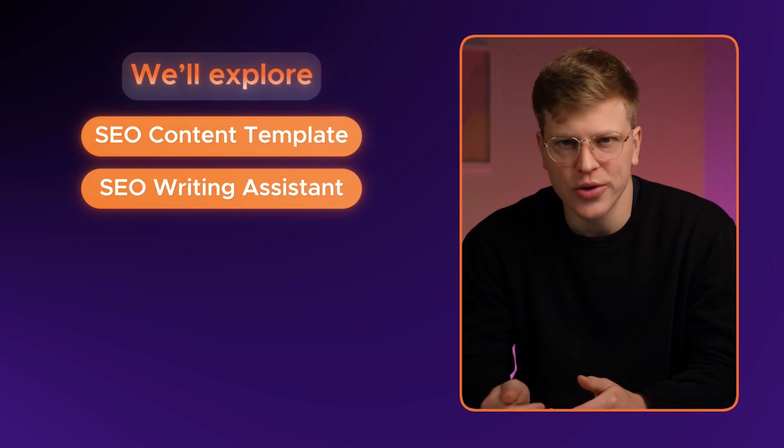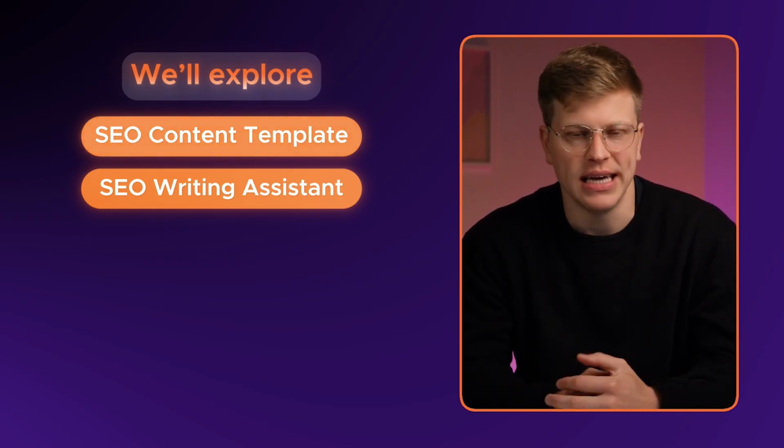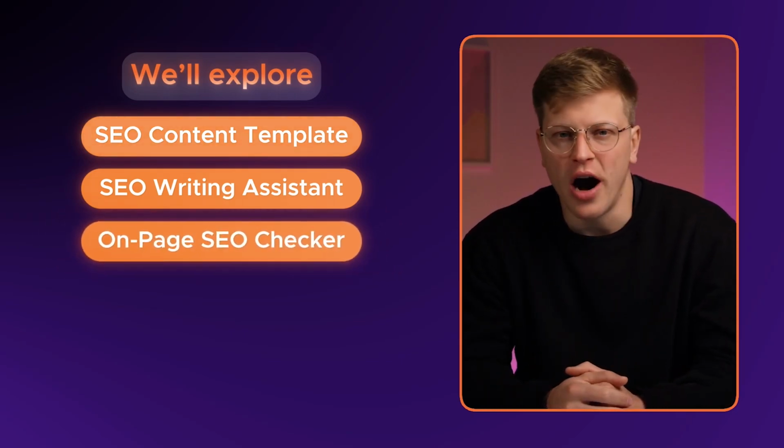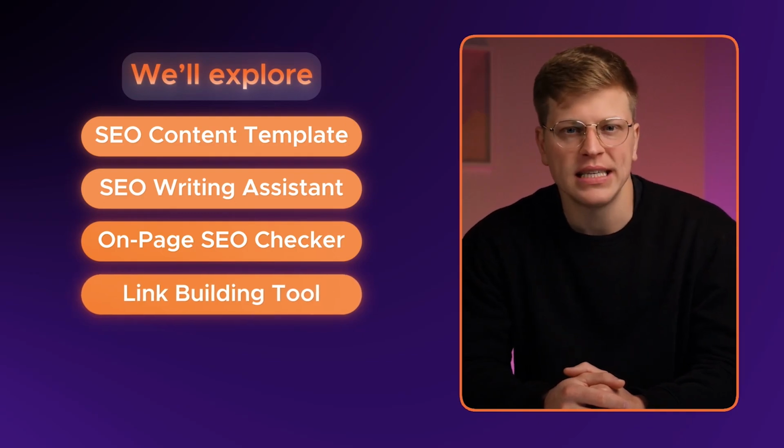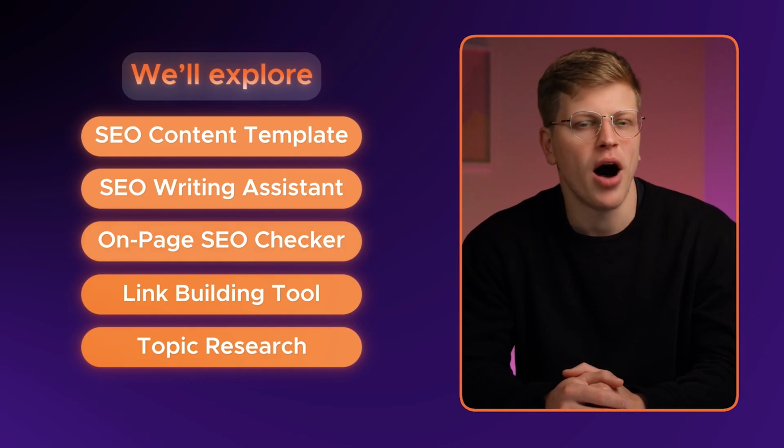In this chapter, we'll explore SEO Content Template to generate an SEO-friendly content brief for a given keyword; SEO Writing Assistant to get real-time optimization advice as you write content, which works in Google Docs, WordPress, or directly in Semrush; On-Page SEO Checker to audit and get recommendations for existing pages targeting specific keywords; Link Building Tool to find backlink prospects and manage outreach; and Topic Research to brainstorm content topic ideas and find popular questions. Let's go through these one by one. This is going to be a long chapter, so get ready.